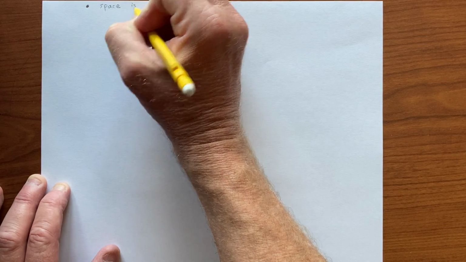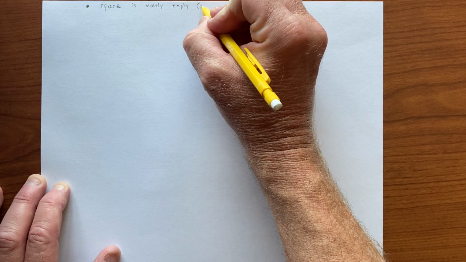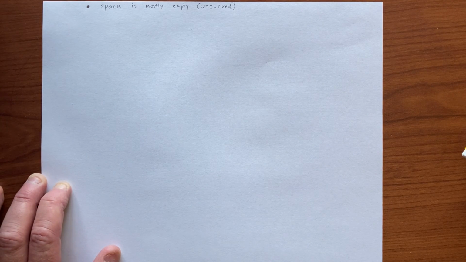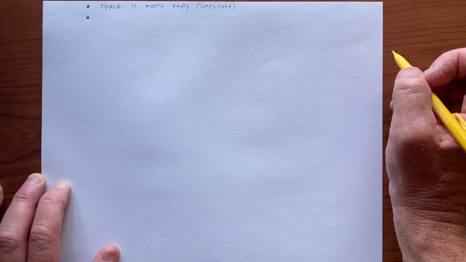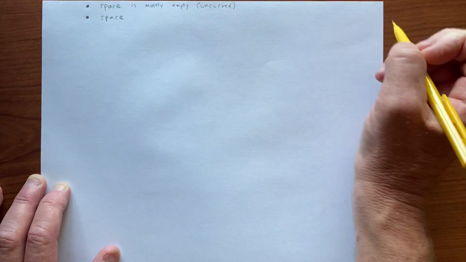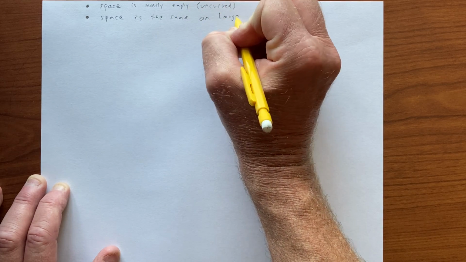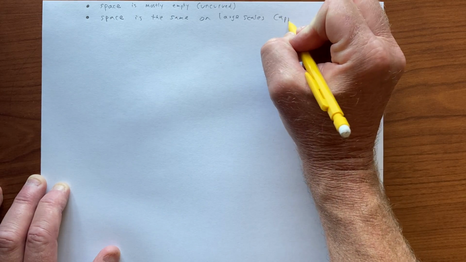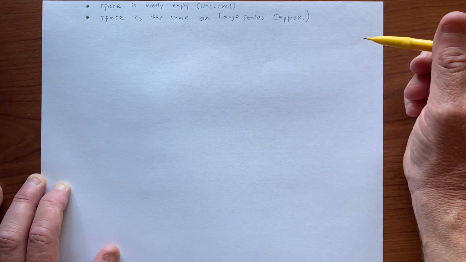Space, let's see, observationally, space is mostly empty. Basically, what we want to say is that there's very little curvature to space-time. And on very large scales, it's also basically the same everywhere. So this looks like a good assumption. It's an approximation. Space is the same on large scales, right? This is an approximation. So it also allows us to solve the equations in a straightforward way.